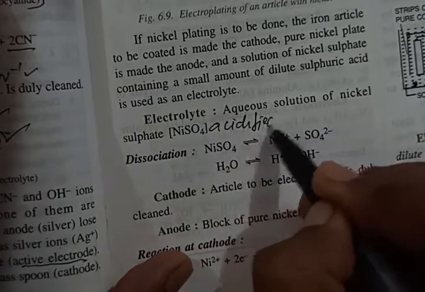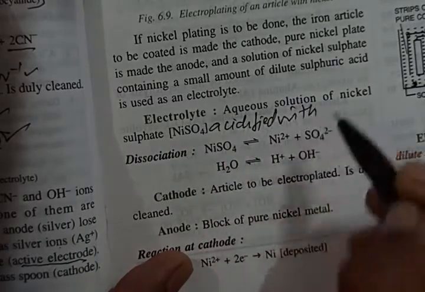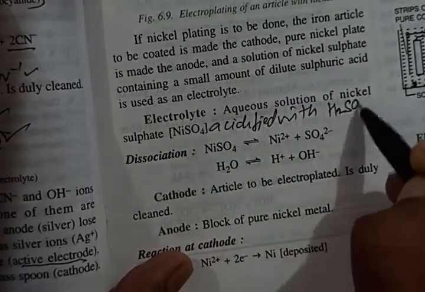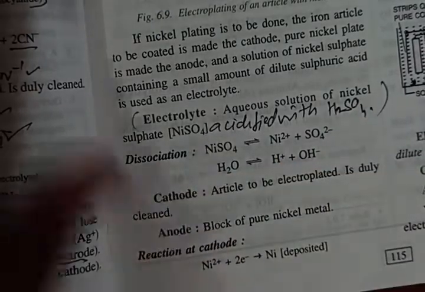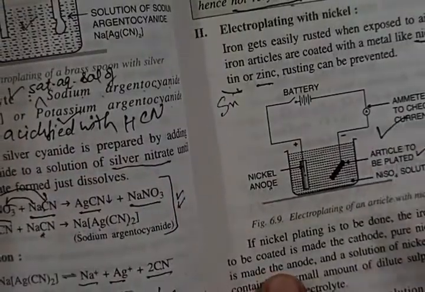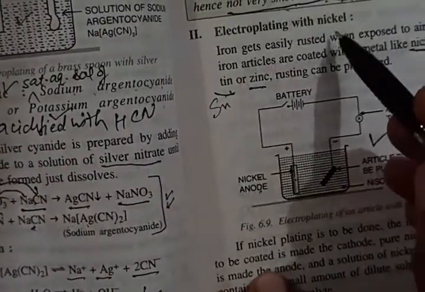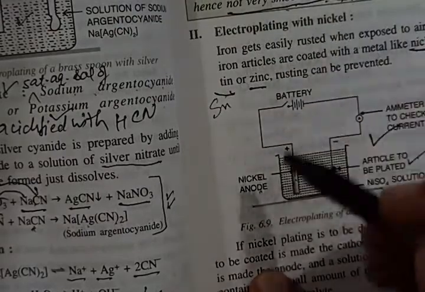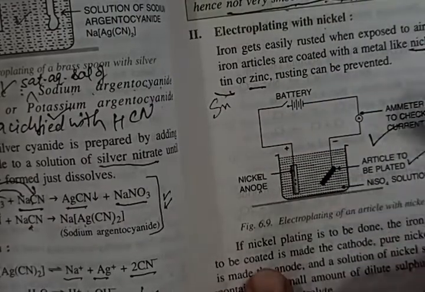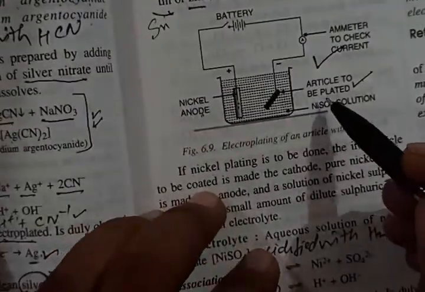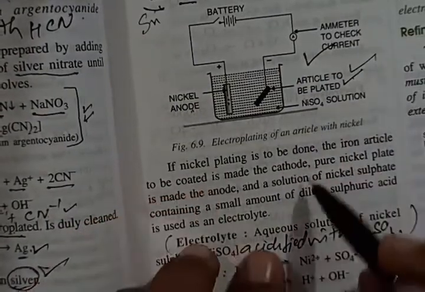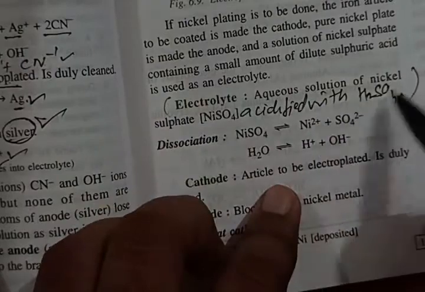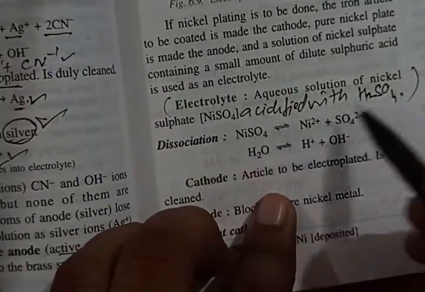acidified with the sulfuric acid. This is the complete name of the electrolyte that is taken. So again 3 things are there. Which metal is used as an anode in nickel plating? Nickel metal is used as an anode. Electroplating is done with nickel. Cathode is made up of the article to be electroplated. Second thing, what is the electrolyte? Aqueous solution of nickel sulfate acidified with sulfuric acid.